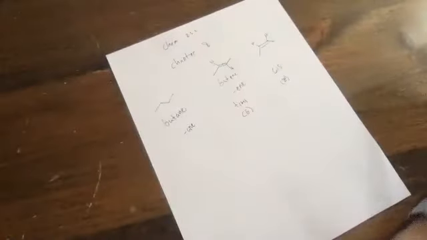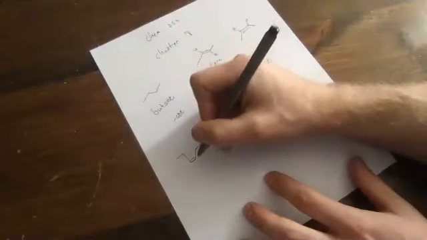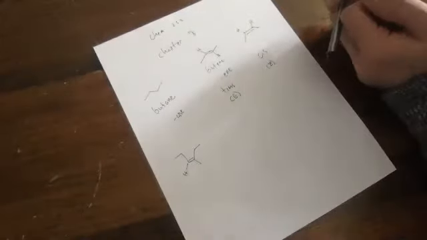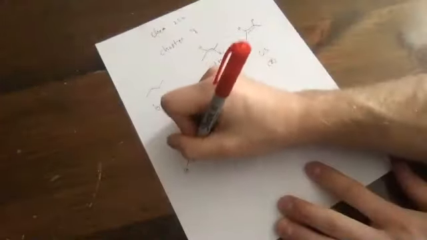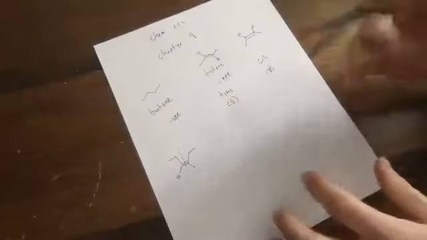I'm going to throw up a molecule. So, can I record this? Yeah. If we have something like this here, what I usually tell people to do is just kind of cut your double bond in half down this center line here, and then we can use our normal R and S naming conventions to prioritize the groups.